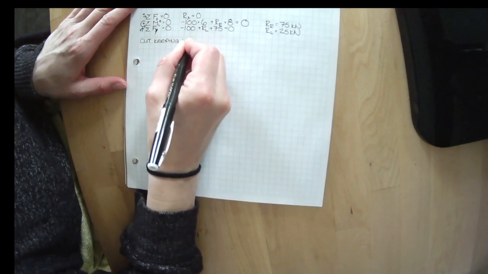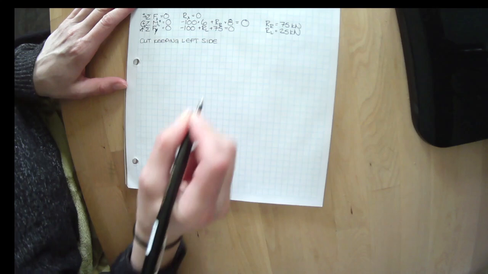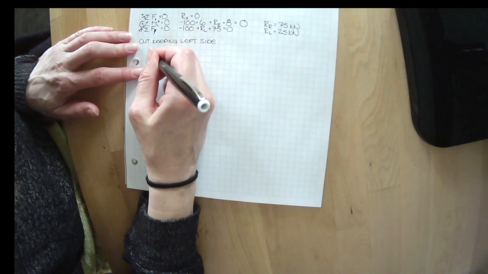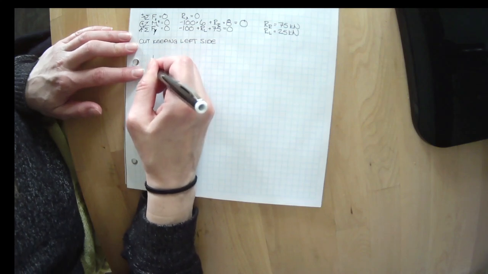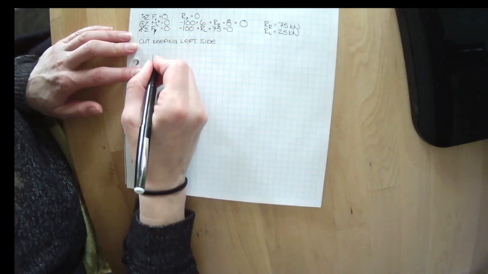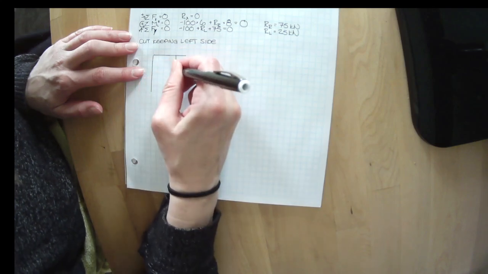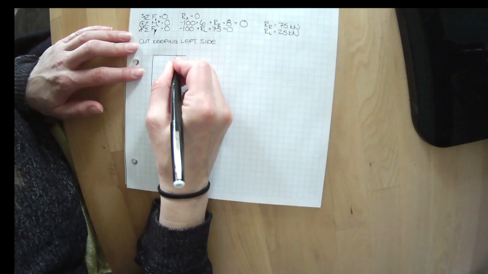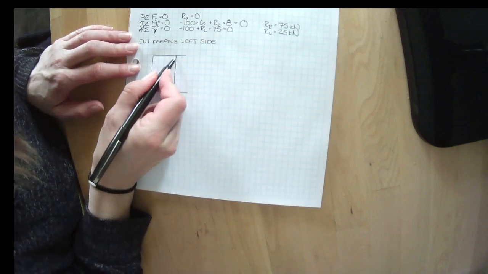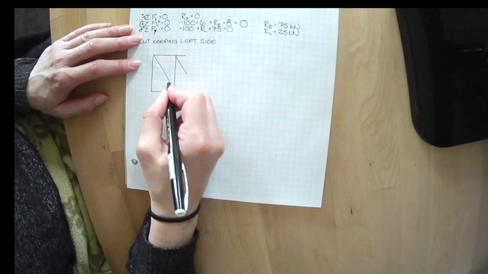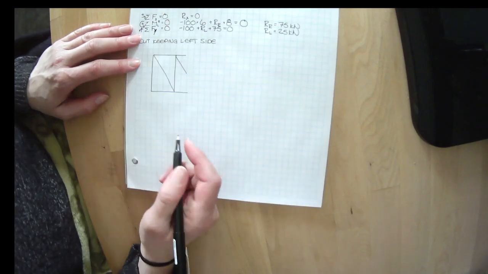Keeping the left side, so let's draw this out. So this is where we're making our cut.